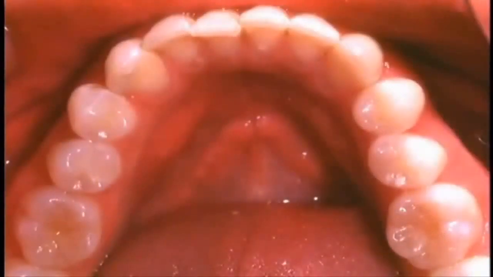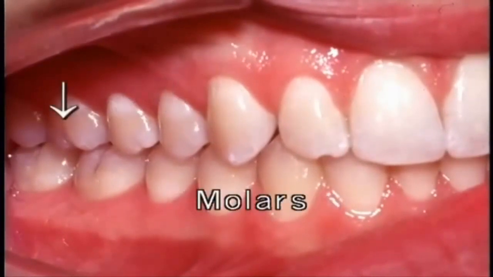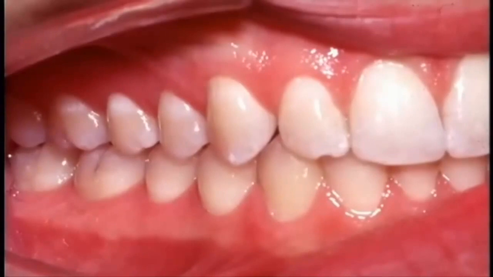These are the lower teeth of a young adult. In the full dentition, there are 16 teeth above and 16 below, 32 in all. In each quadrant, there are 2 incisors, 1 canine, 2 premolars, and 3 molars. This individual's third molars have been removed.